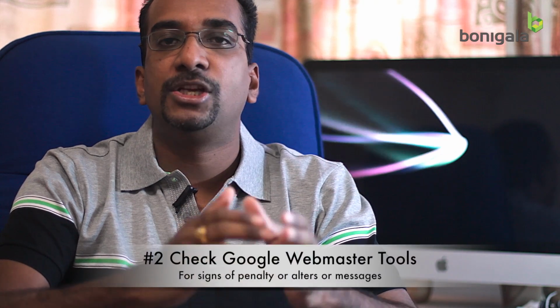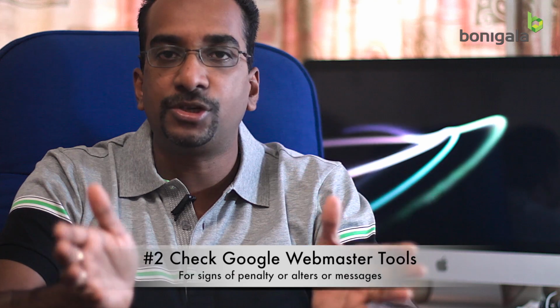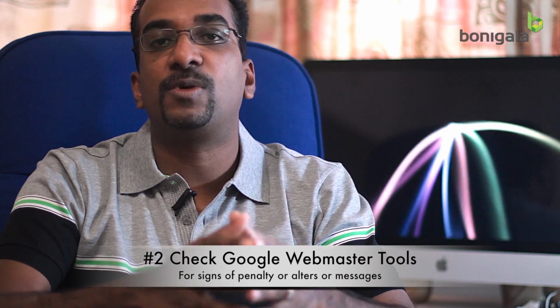Number two, check Google Webmaster Tools. Every webmaster, without exception, should have a Google Webmaster account. And identifying the cause of such penalties is the main reason to have a Google Webmaster account. Check for alerts and other warnings. This may tell you exactly what you're doing wrong and also give you an idea of how to get back on Google's good side as quickly as possible.